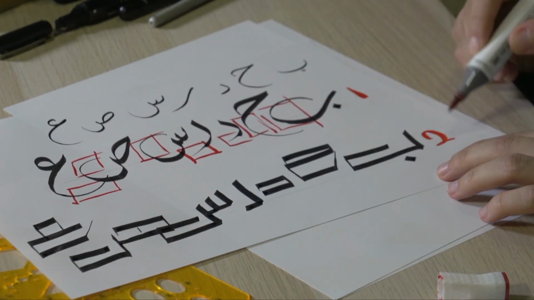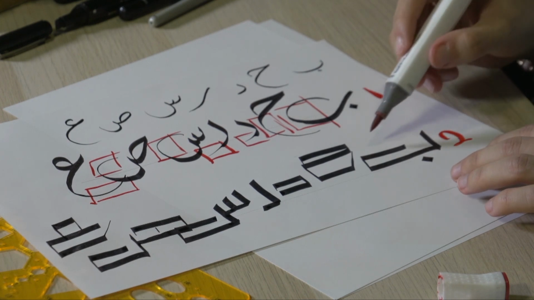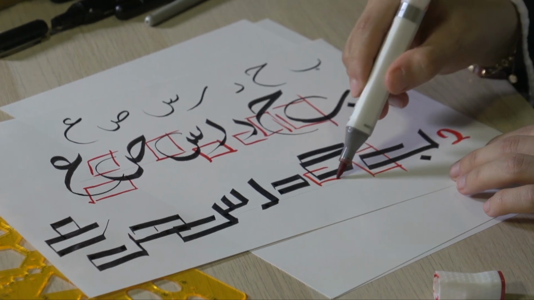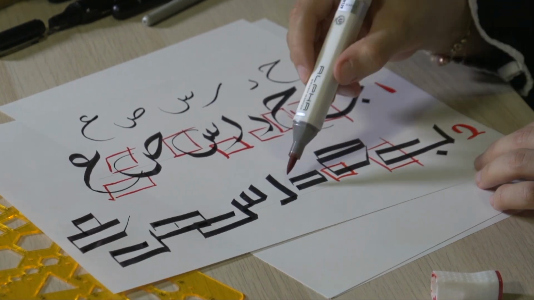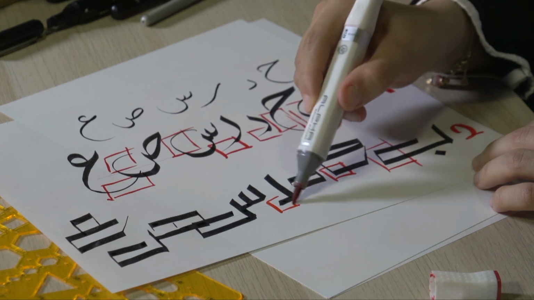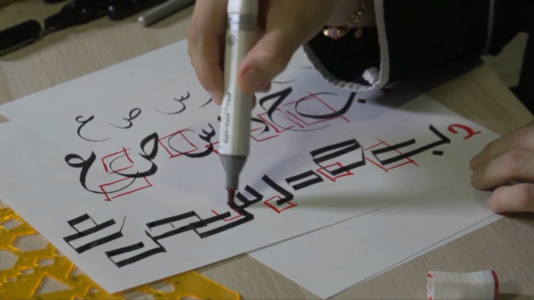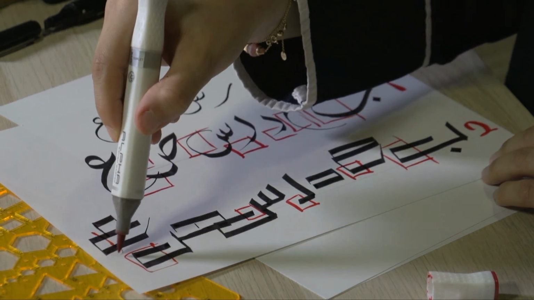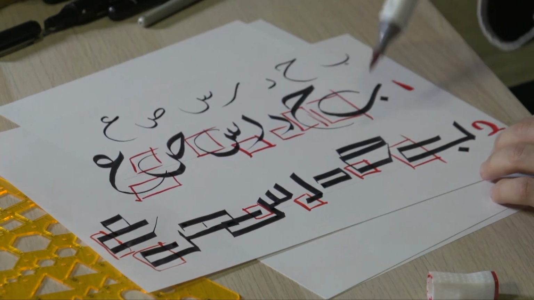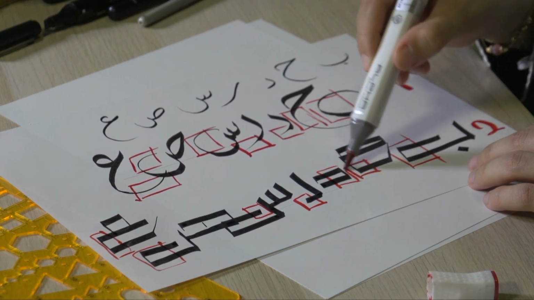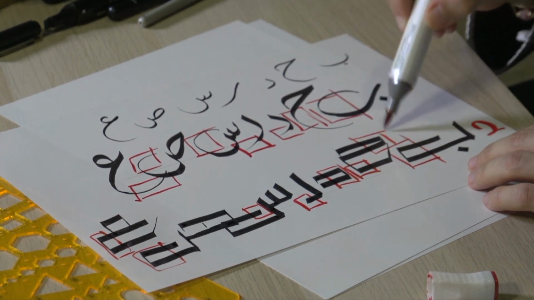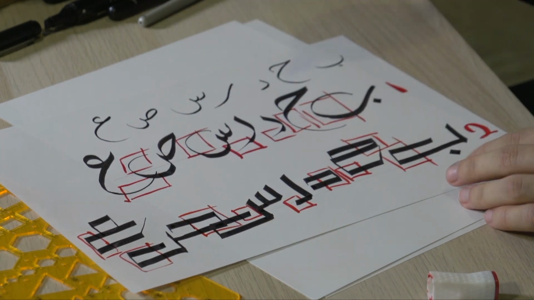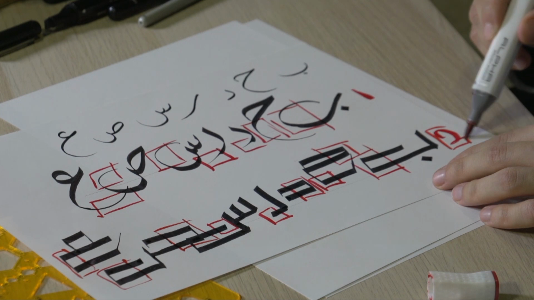Here, the number 2, the same thing. We have the same end on the letter, and also the angles are trying to do the same with each one of them. At the beginning, at the end, it all looks similar. So we can tell again it's one pattern.